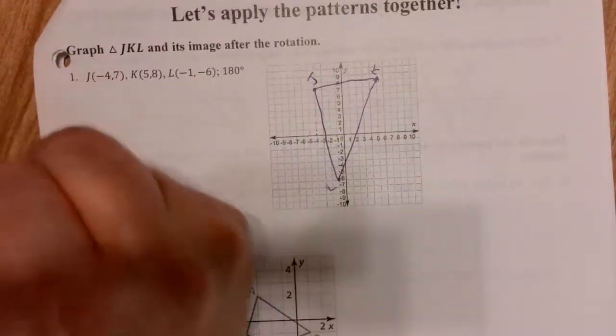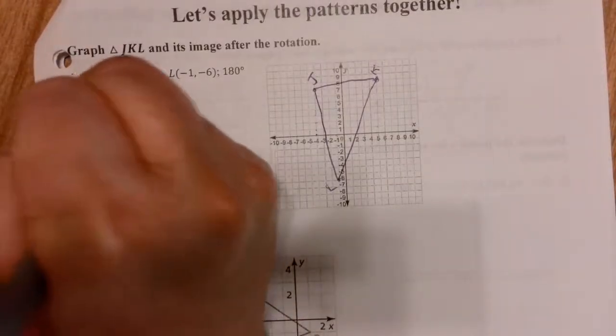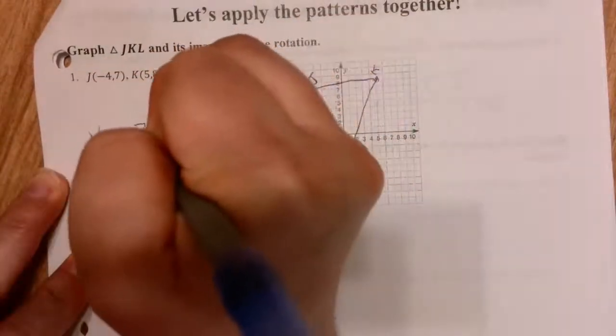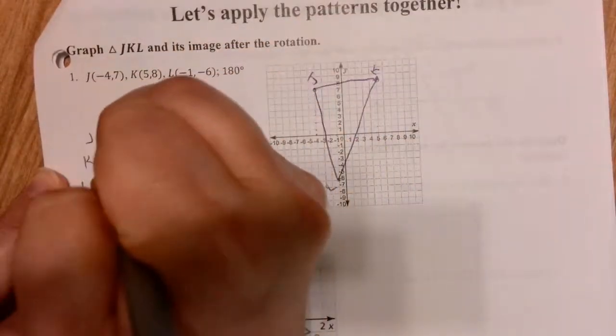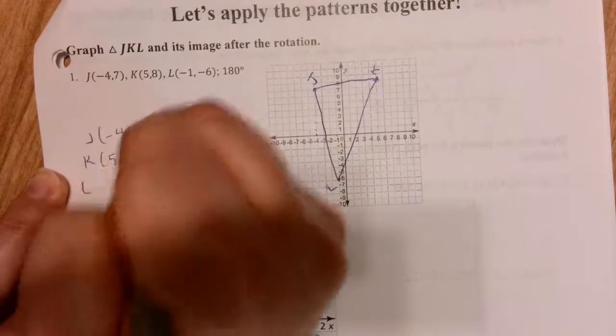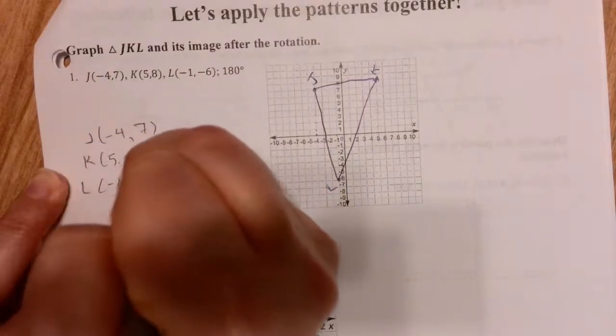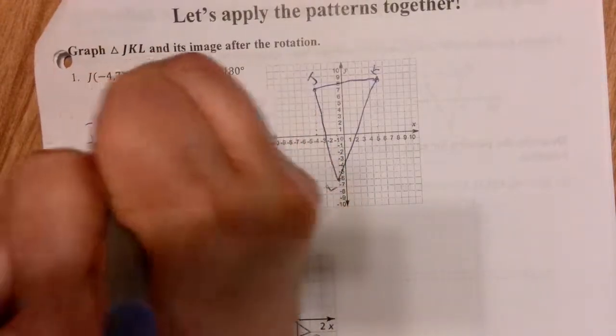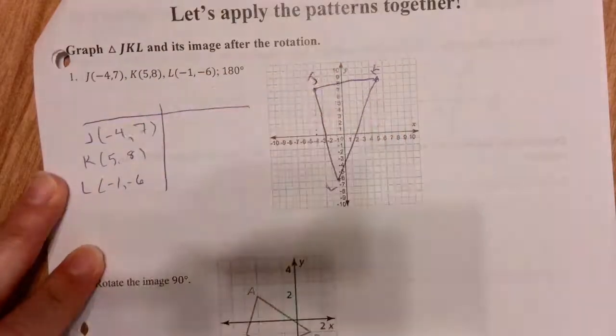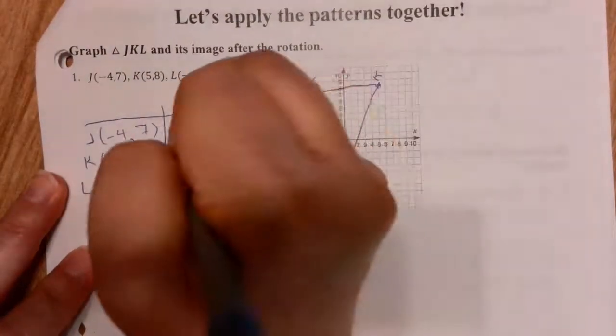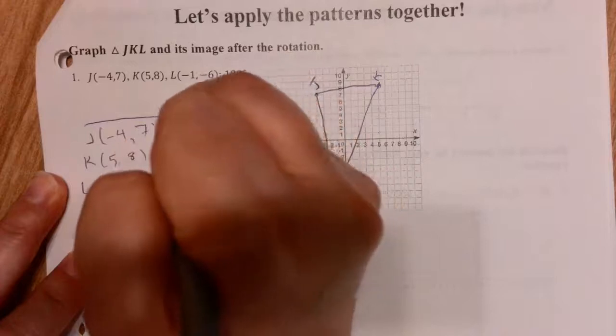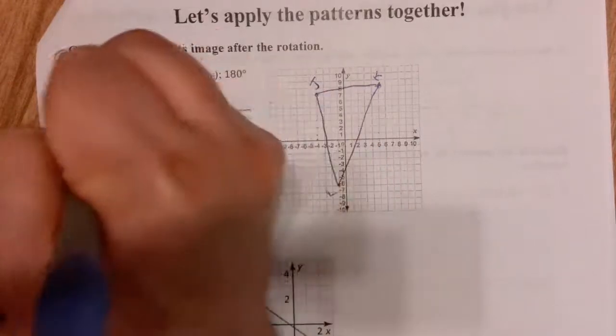So let's make our chart just like we did in section 4.1. Making a T-chart. J, K, and L, after we move them, turn into J prime, K prime, L prime.